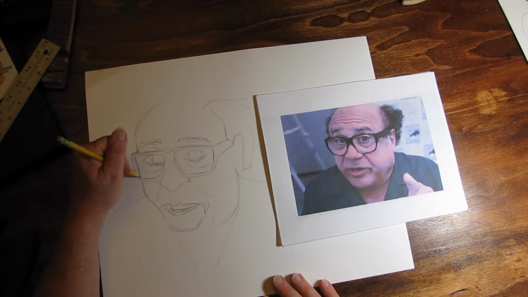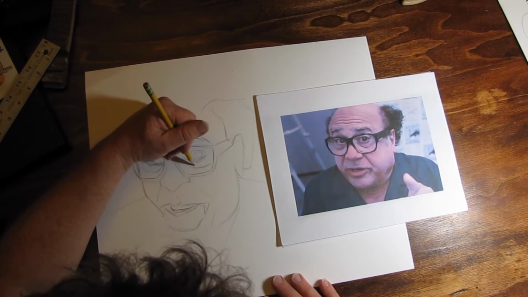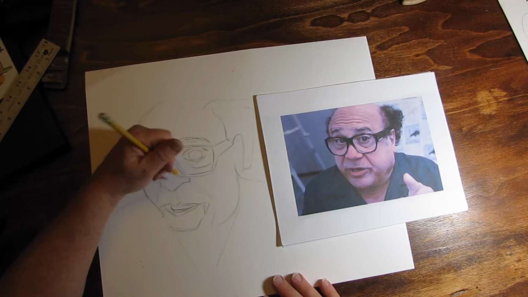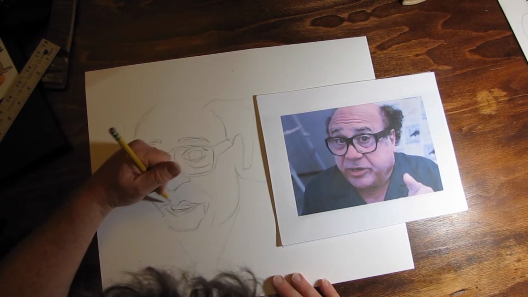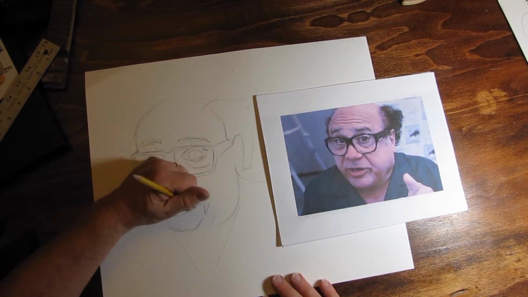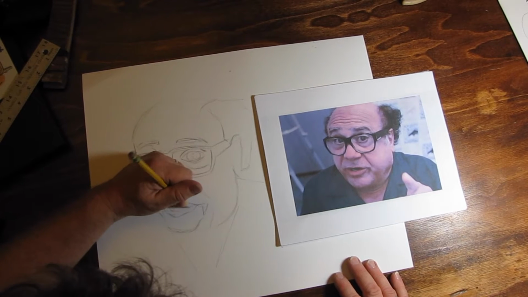It probably does this in reality, but the glasses are making everything bigger. I might have dropped his mouth a little too low. That's what I'm starting to look at now. That's alright, I'll move it up some.